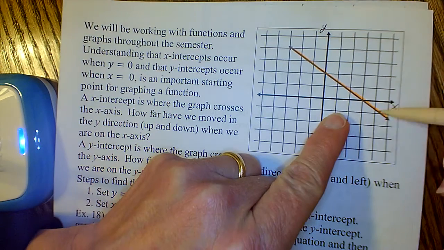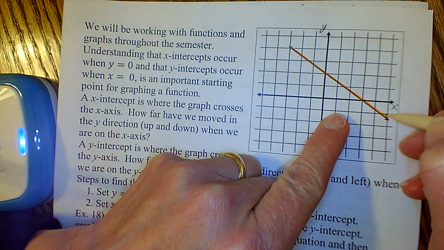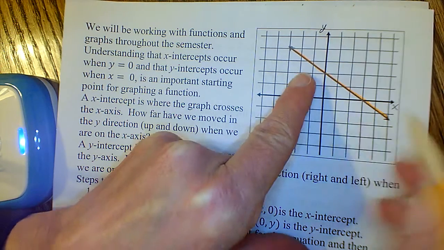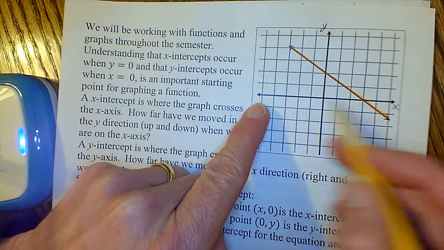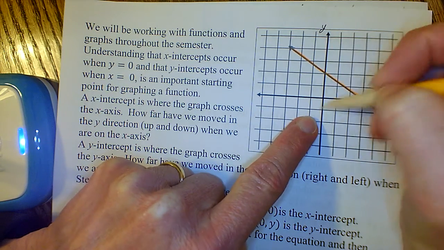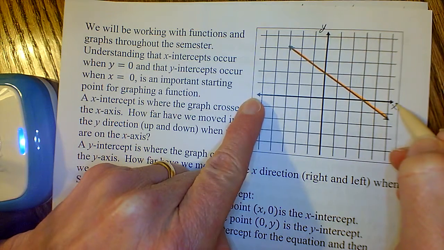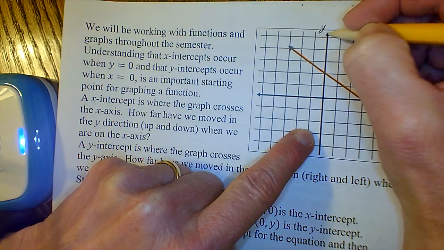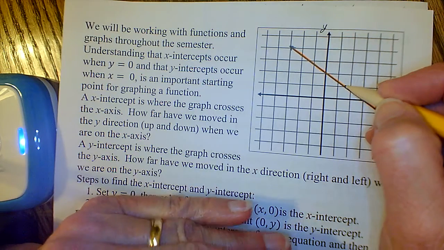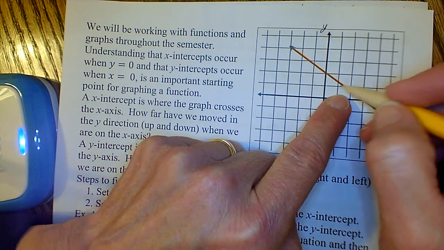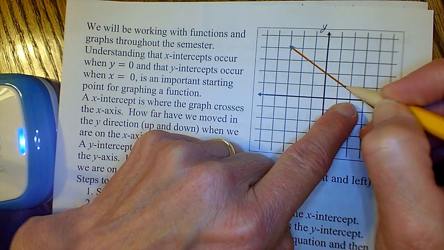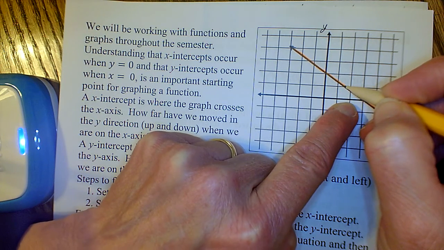I've got an orange line graphed over here on this coordinate plane, and so this coordinate plane is simply taking an x number line and connecting it to another number line that's perpendicular to it. So here's our number line for x, here's our number line for y, and we put those two together, and then we find points. And when we're talking about a point, we're talking about how far we go in the x direction and how far we go in the y direction to get to that point.